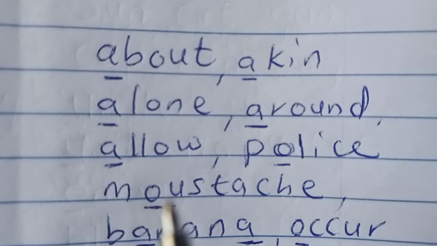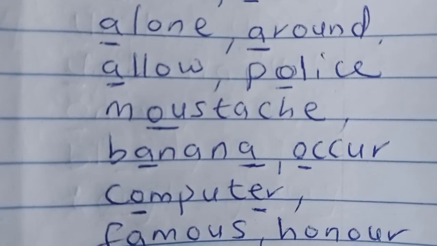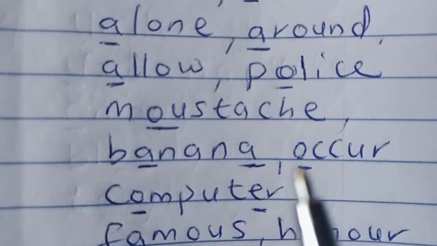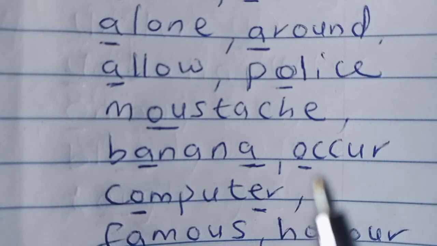Mustache. Mustache. So right here is the schwa. Mustache. All right, then similarly here, in this word we have it in two places. The first A and the last A. Banana. Ba. Na. Ba. Na. So right here and right here. Banana. Then this word at the initial position, oak. So right here, this O is pronounced as schwa.